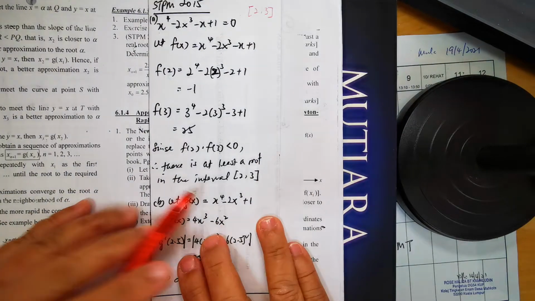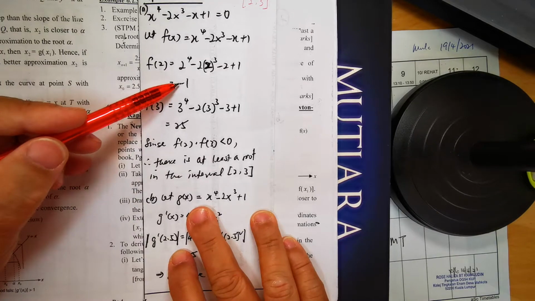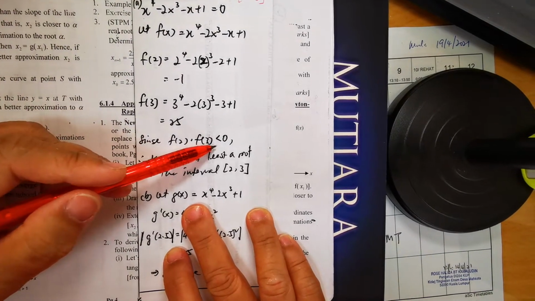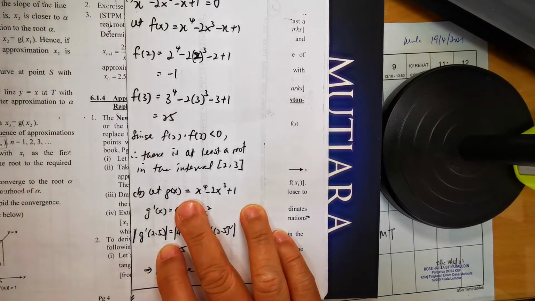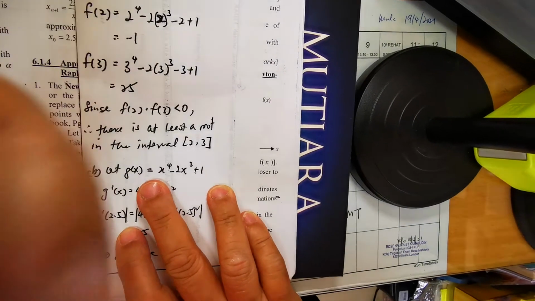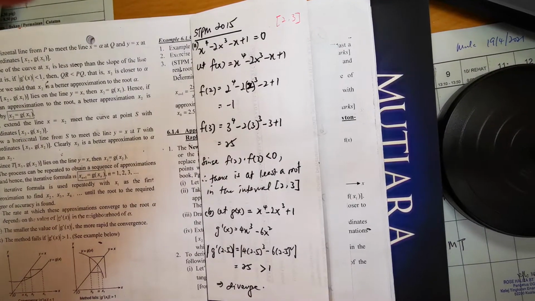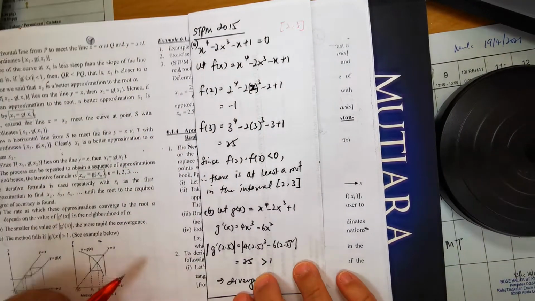Then the conclusion is, since F2 multiplied by F3 is negative, of course, negative 1 times 25 is negative. You can write this sentence, or you can write, remember the one, since F2 and F3 have different signs. You can use that one also.